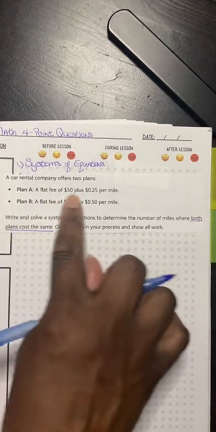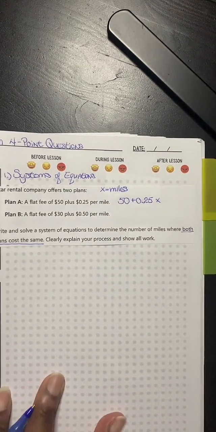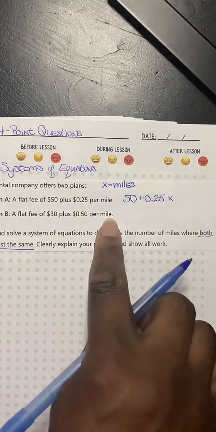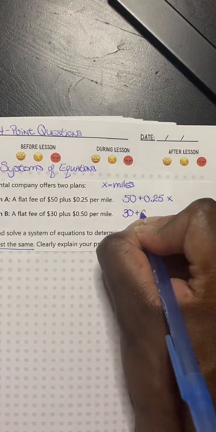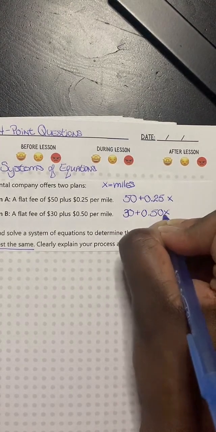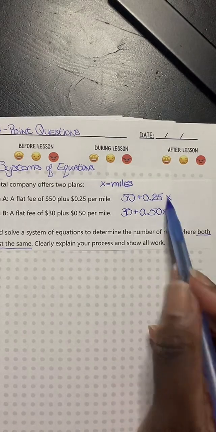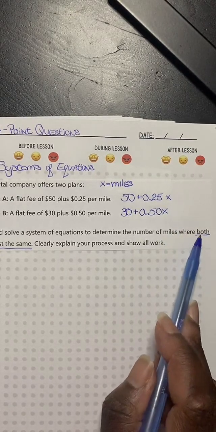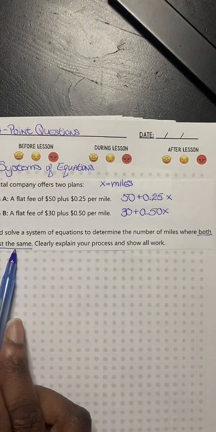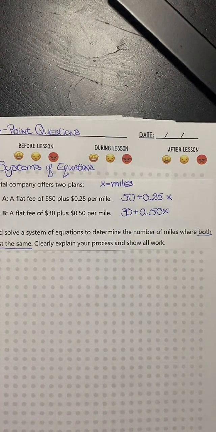First, my first expression: they're giving us $50 plus 25 cents per mile, and I'm going to use X as my miles. You always should have some kind of representation. For the second expression, there's a flat fee of $30 plus 50 cents per mile. Since we know both expressions and they want to know when both plans cost the same, we set these two expressions equal to each other.